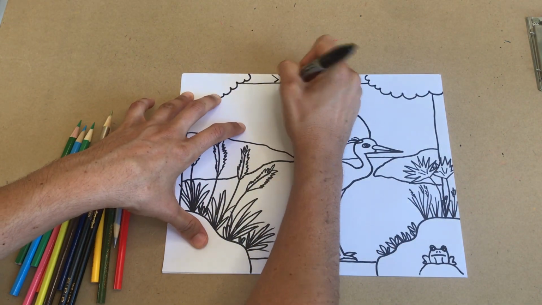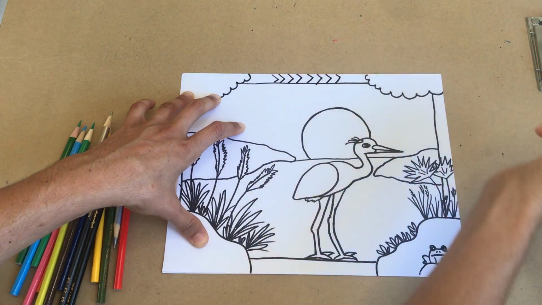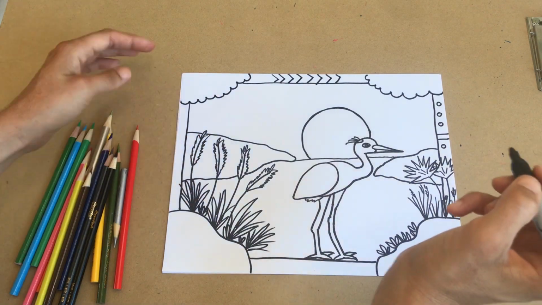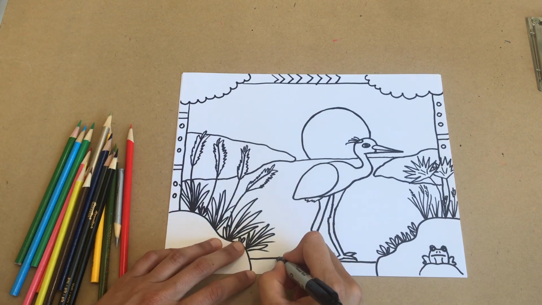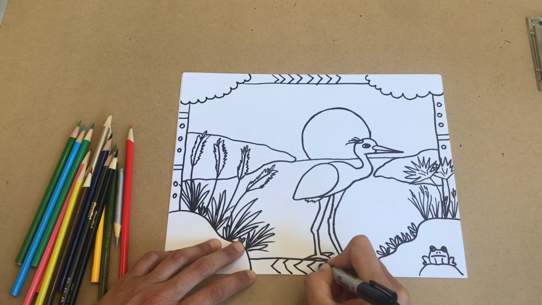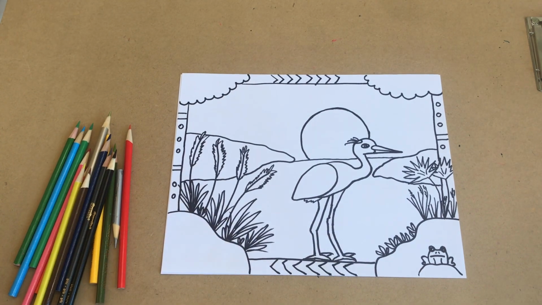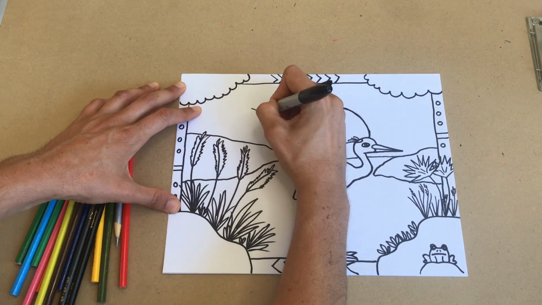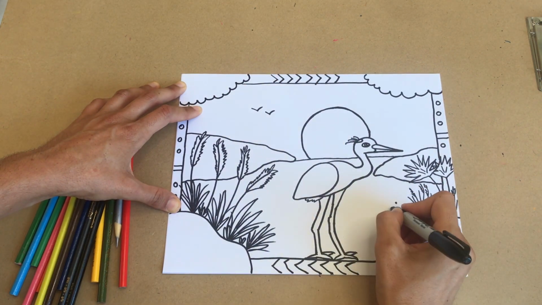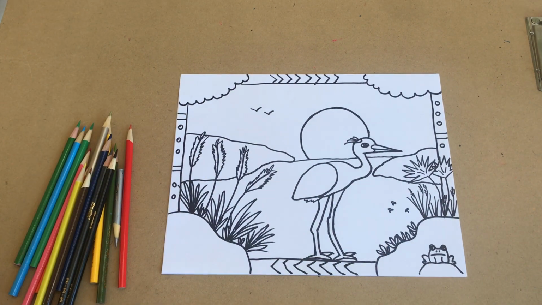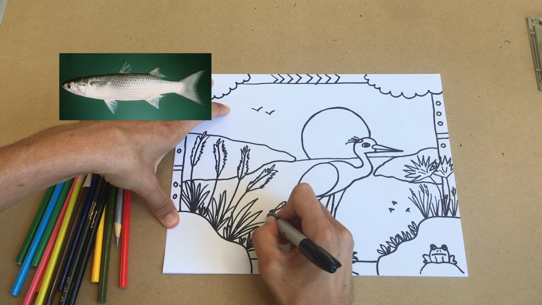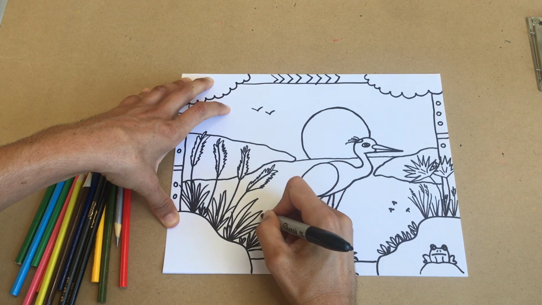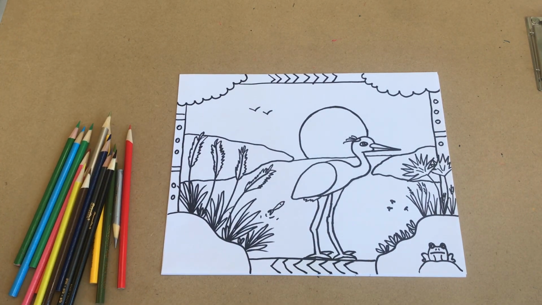If you want to, you can add a few more details on the frame, maybe some patterns of lines, dots, zigzags, anything to add a little extra unique flair. I'm going to add a couple little birds in the sky and some little bugs. These could represent flies or mosquitoes. I'm also going to draw a striped mullet jumping out of the water. You can really represent so many different things in this ecosystem, so freestyle it.